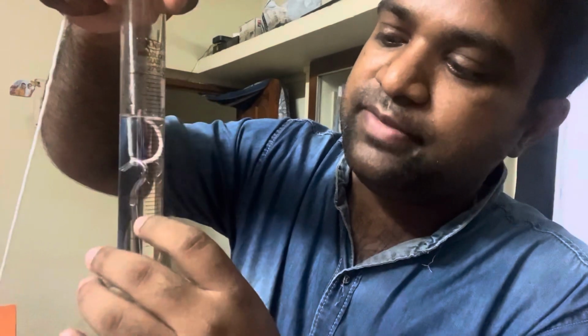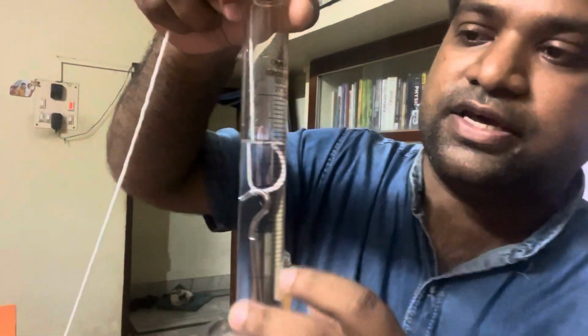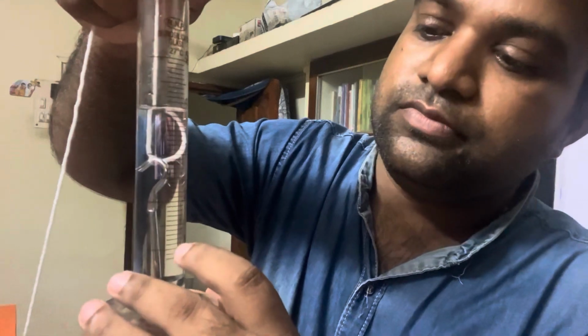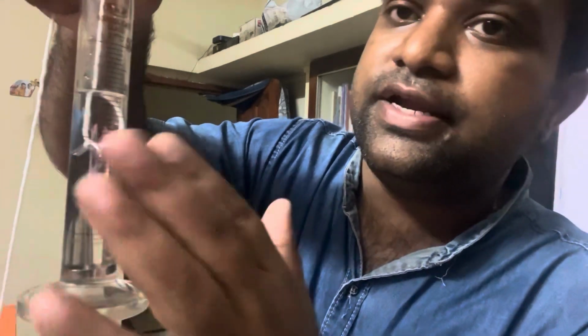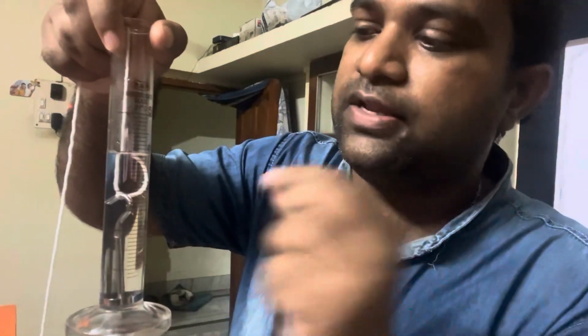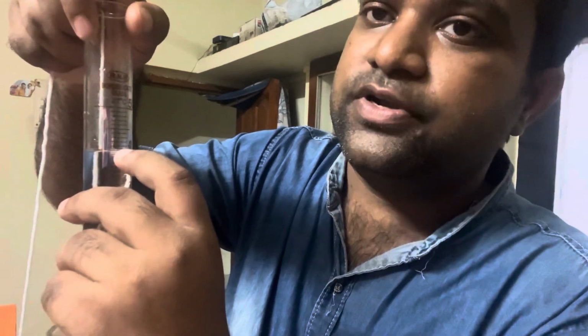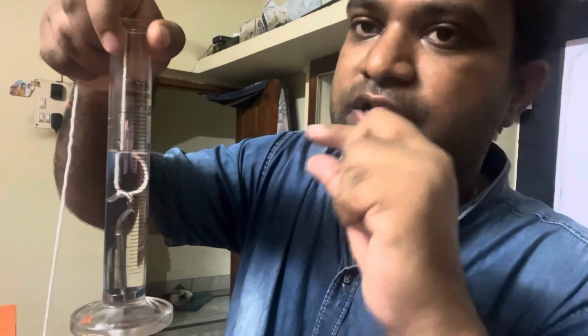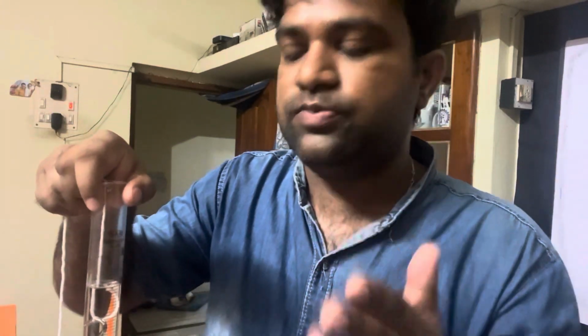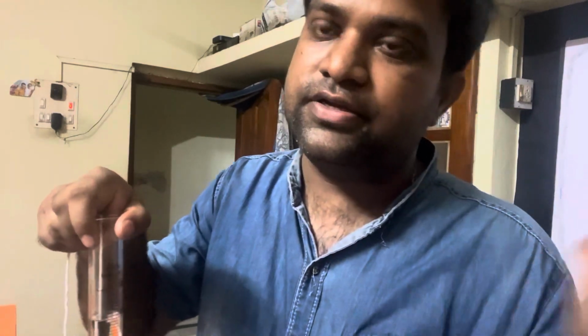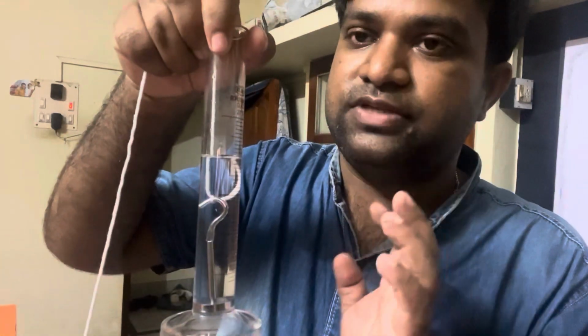It's a 50 ml cylinder, and you can see that between 10 and 20, 10 lines are there. That means its least count is 1 ml. So one line means 1 ml. My water was initially 38, now the final reading is 40. So what is the rise in water level? 2 ml. So volume is 2 ml, and 1 ml is 1 cc, that means 1 centimeter cube. Cubic centimeter is 1 ml. So with that I'll convert it and calculate the density of the solid.